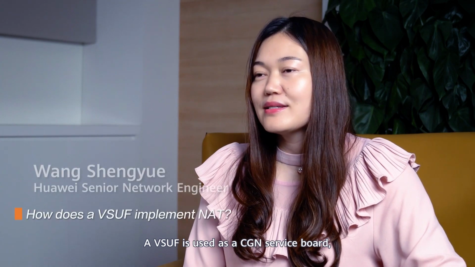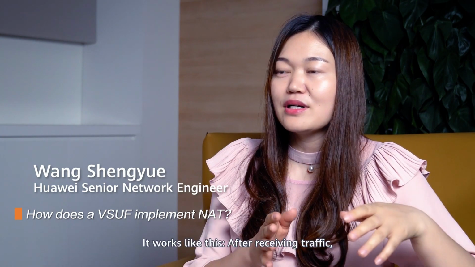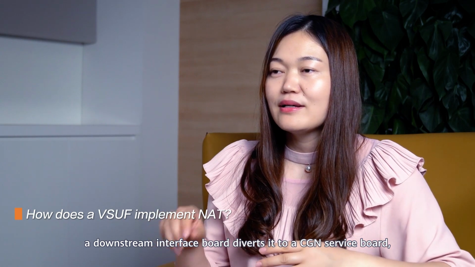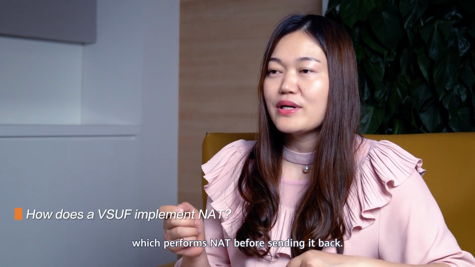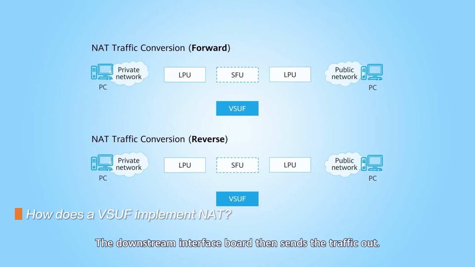How exactly does a VSUF implement NAT? A VSUF is used as a CGN service board, which does not provide interfaces. It works like this. After receiving traffic, a downstream interface board diverts it to a CGN service board, which performs NAT before sending it back. The downstream interface board then sends the traffic out.